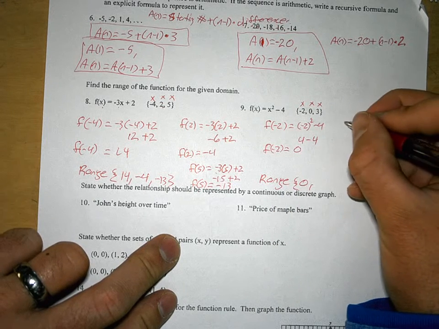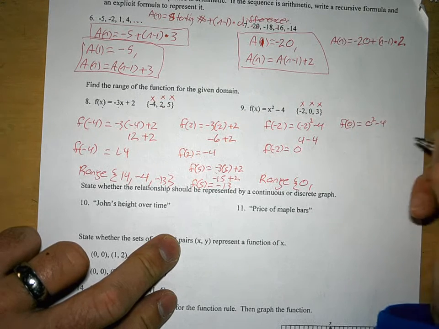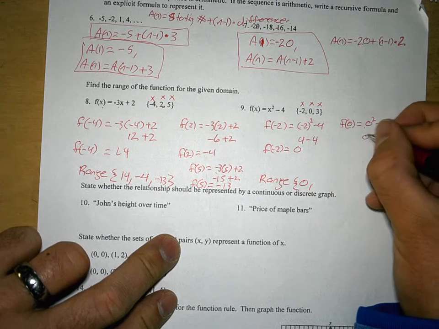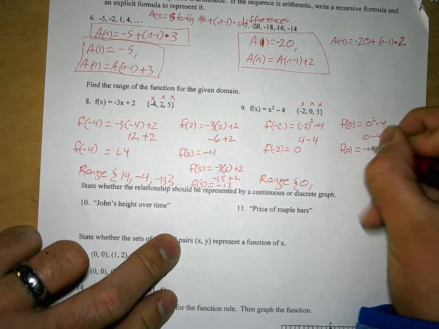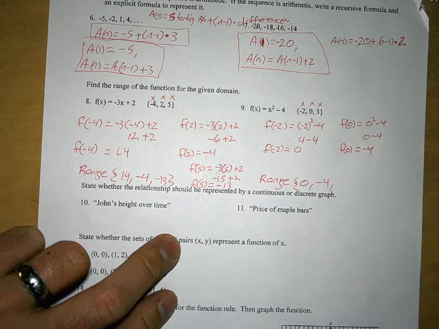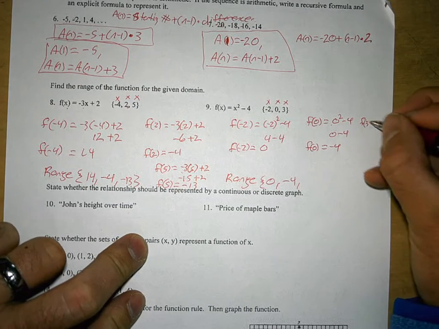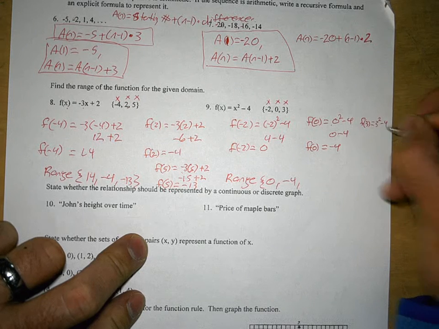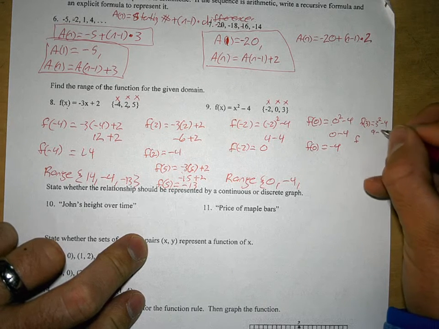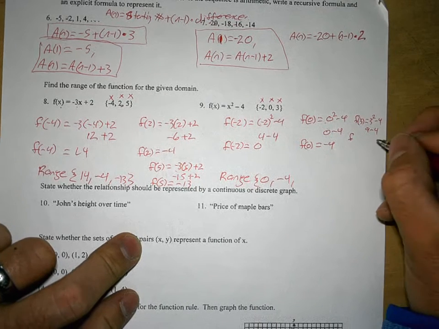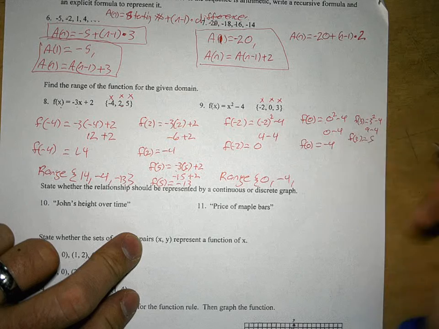I'm going to plug in 0. F of 0 equals 0 squared minus 4. 0 squared is 0, so I get 0 minus 4. 0 minus 4 is -4. The next number in my set is -4. We're going to plug in 3. f of 3 equals 3 squared minus 4. 3 squared is 9, 9 minus 4. So f of 3 equals 5.